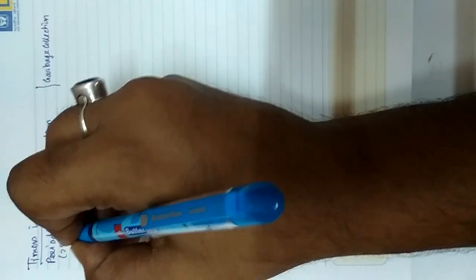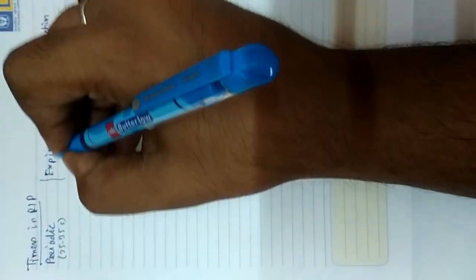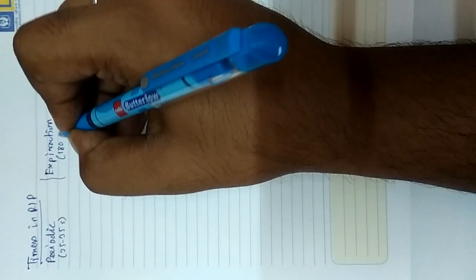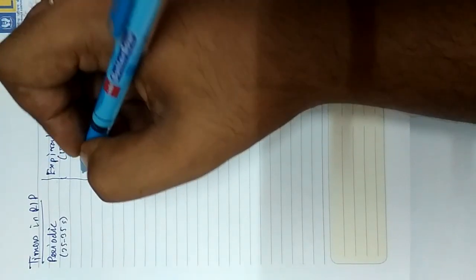Periodic is 25 to 35 seconds, expiration is 180 seconds, and garbage collection is 120 seconds. Normally it is set this way.